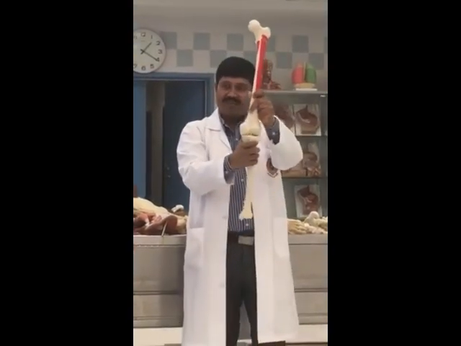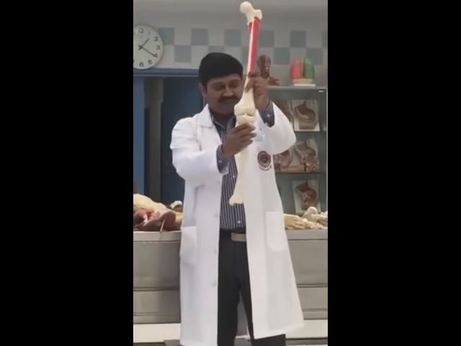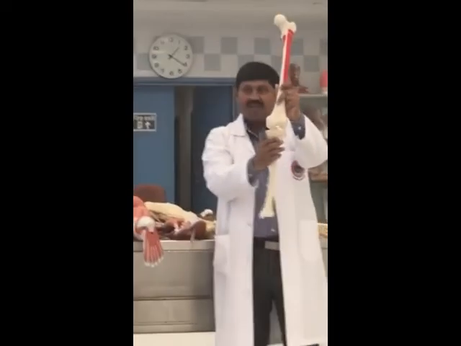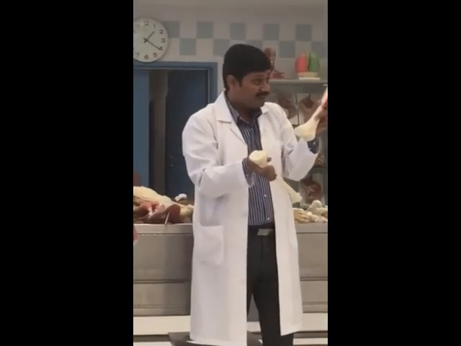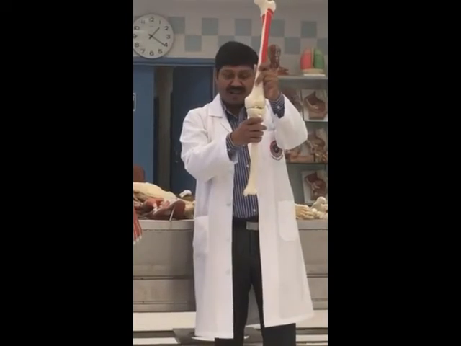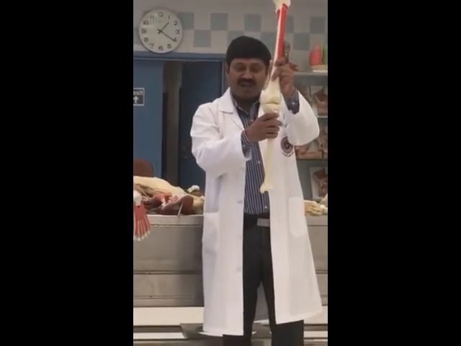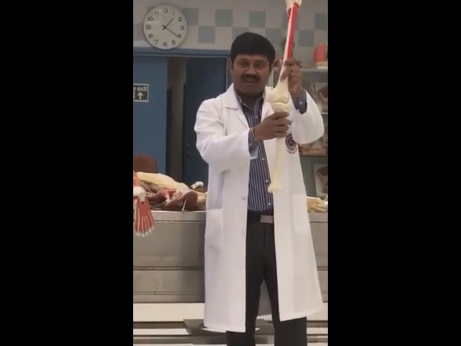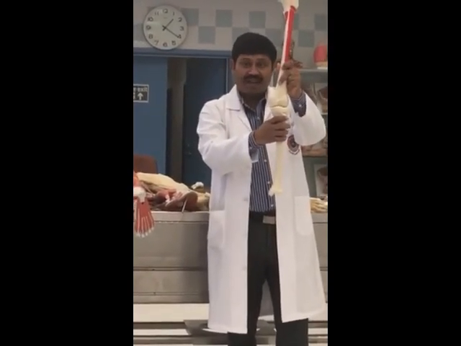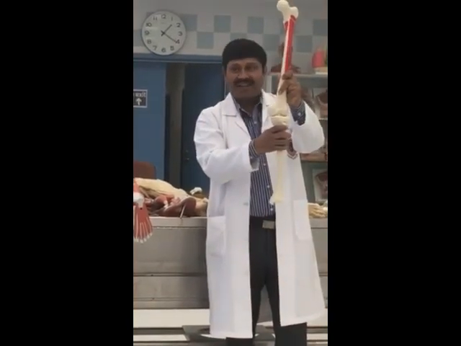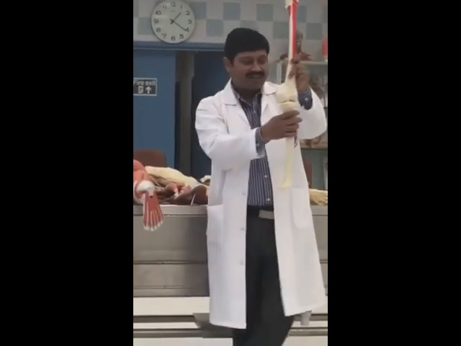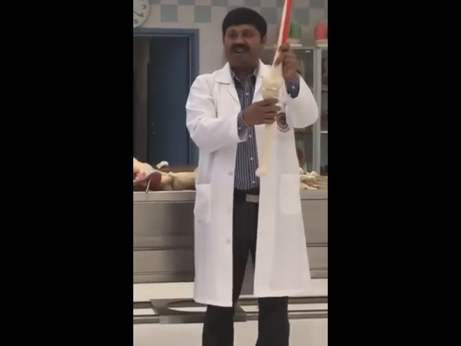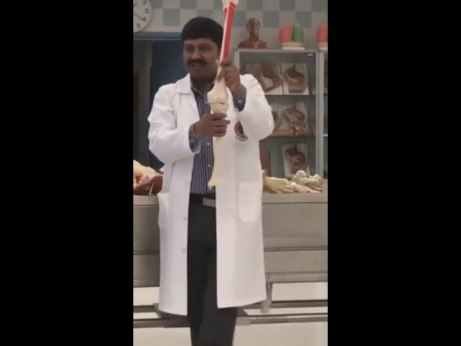If the posterior cruciate ligament is torn, then you can move the tibia backwards. This is a clinical test we do for ligament tears. So when I examine the patient and I try to move the tibia, if I can move it forwards, I am sure that it is an ACL tear, anterior cruciate ligament tear. If it is moving backwards, I know that it is a posterior cruciate ligament tear.